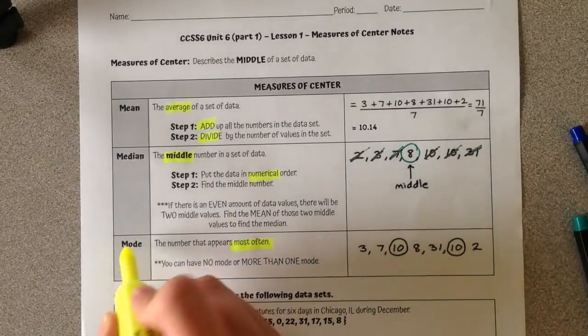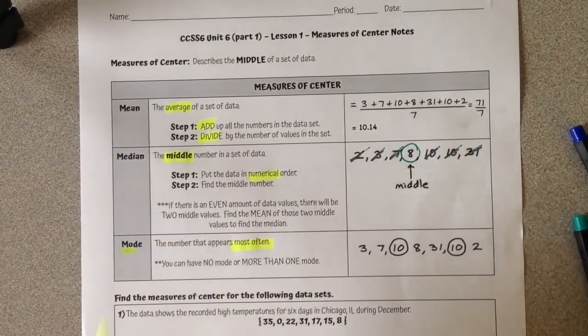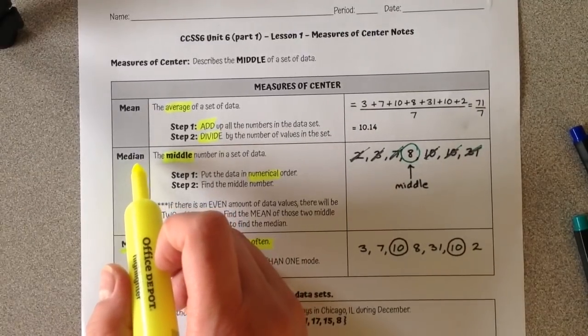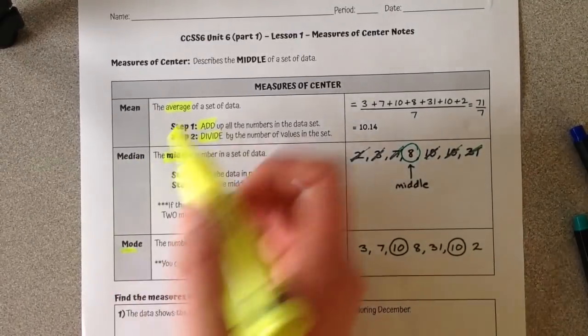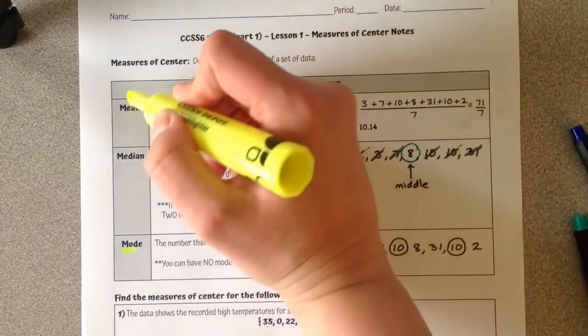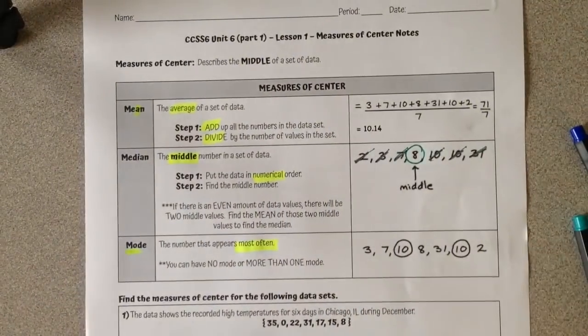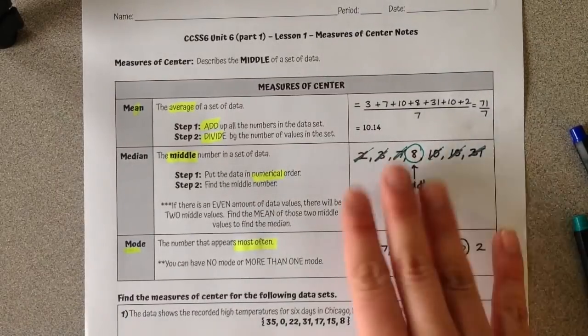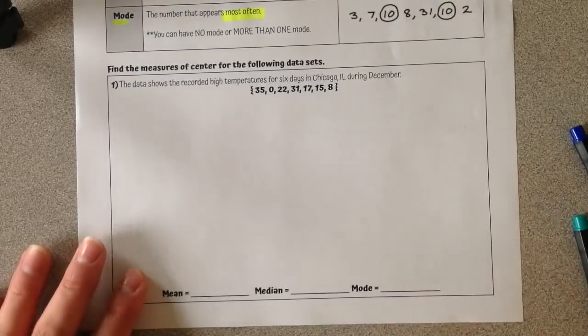I remember mode with the MO, most. Median, you see medians in the middle of the road separating the 2 sides of traffic. Mean, maybe you can remember average by the A in there. Just as a little trick, okay? So use this as we go through these problems as a reference if you need it.